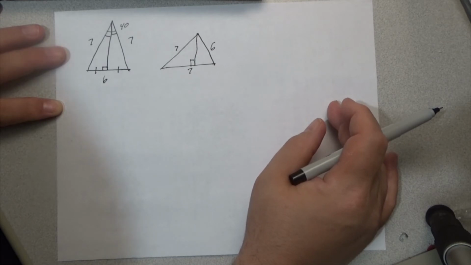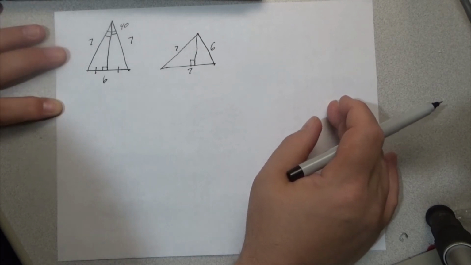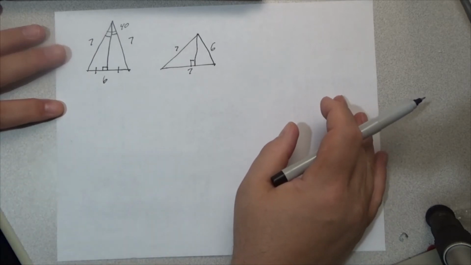A would be 4.6. Then to find angle 1, well, since it's an isosceles triangle, angle 1 would equal 38 degrees, 46 minutes. So those two angles would be the same.